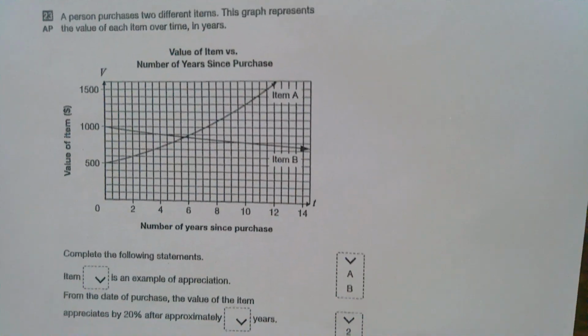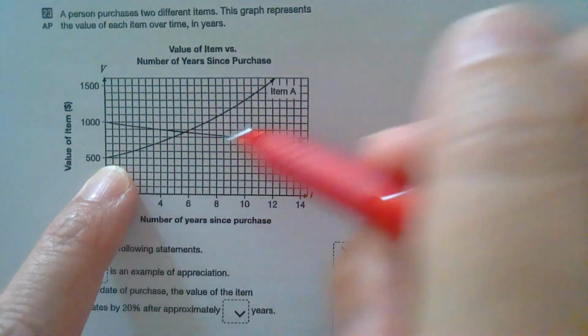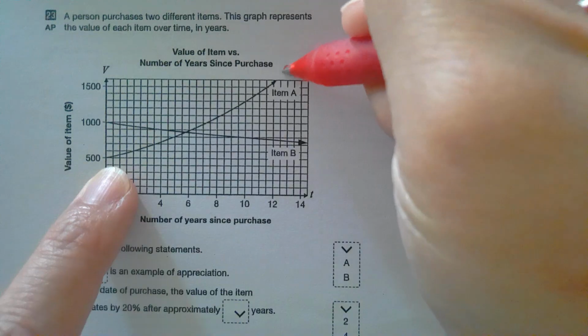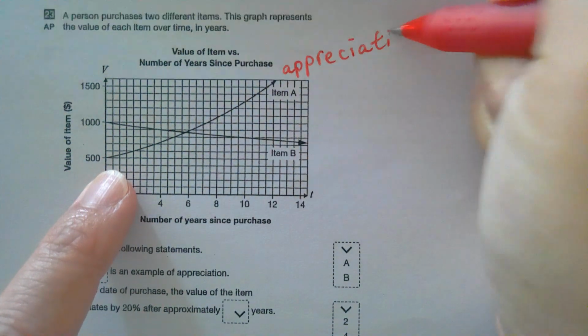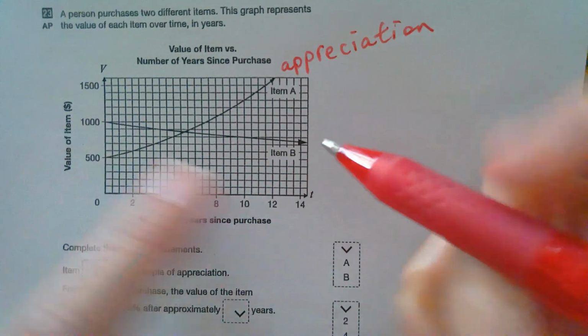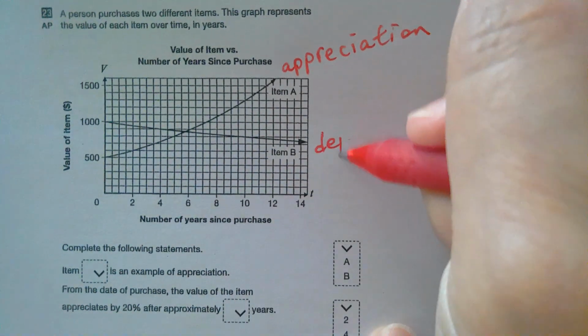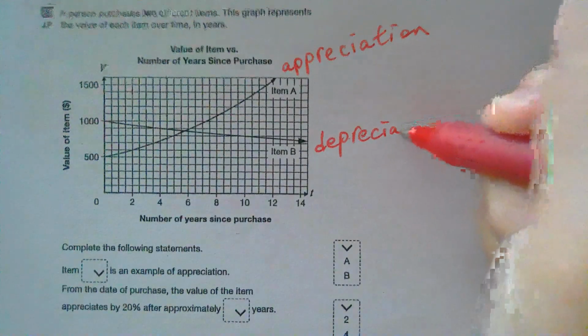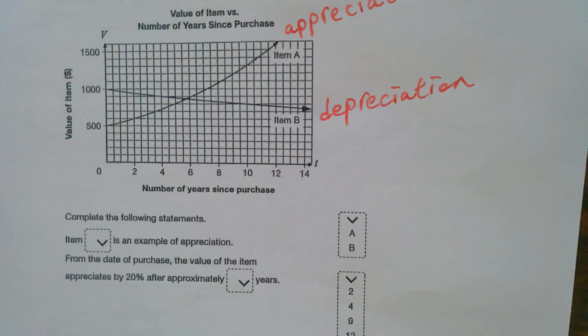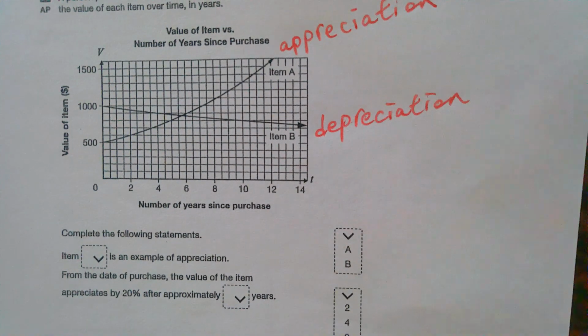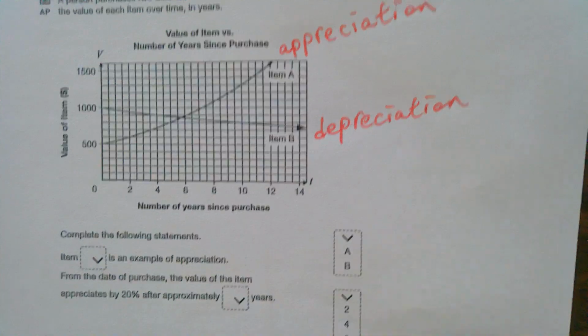Okay, and then lastly, this one, the graph goes like this. Is it appreciation or depreciation? Appreciation. Yeah, that's why we go over these words. Appreciation, and this, the value going down, is depreciation. Okay. So that's all I wanted to point out in that one.